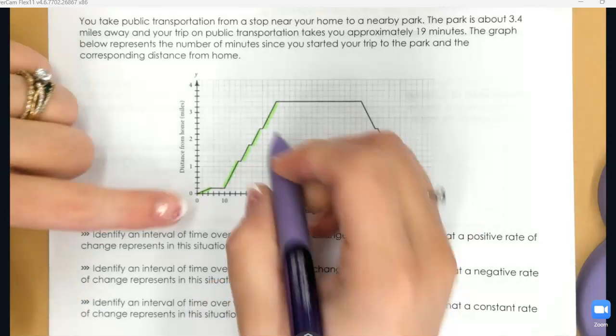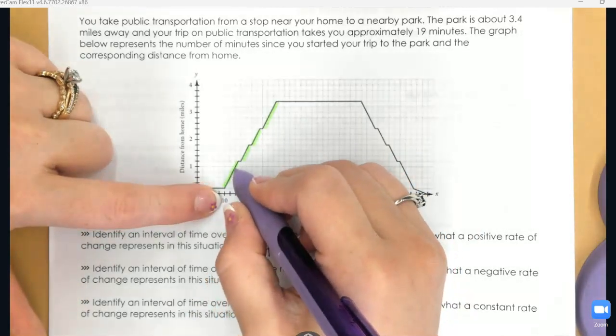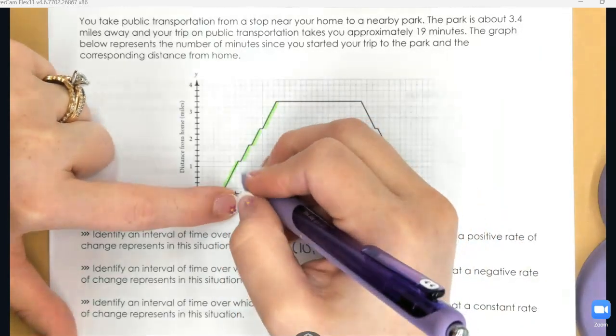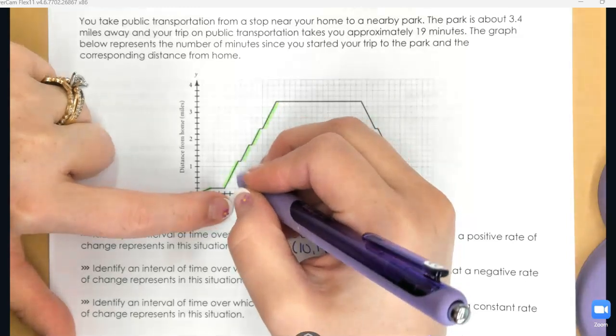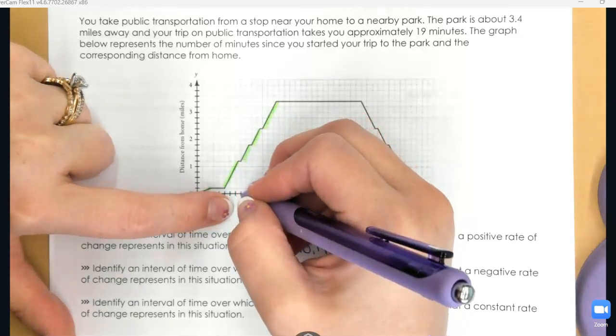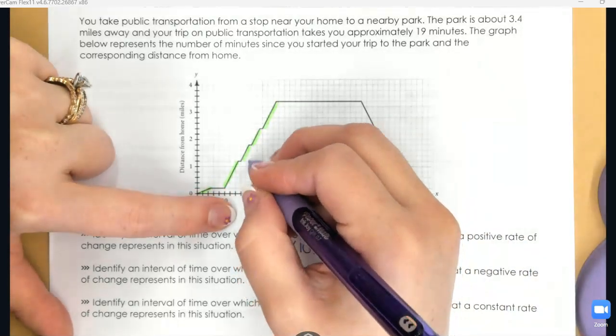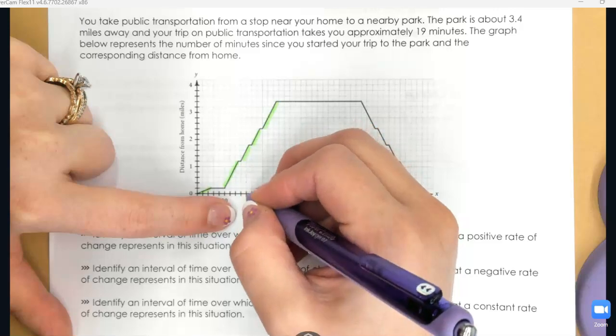Then from 10 to 12, 14. Then again, that's 14. That's 16 until 18.